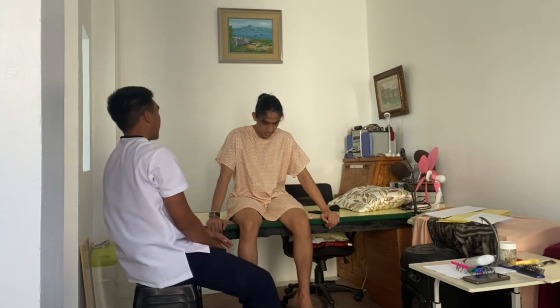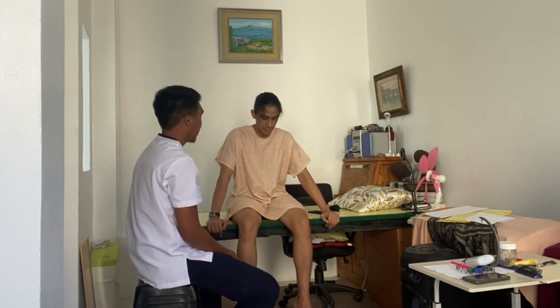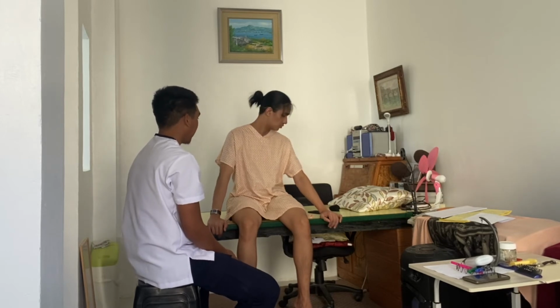Upon palpating, I noticed there's no tenderness, no swelling, and no signs of lesions or masses in your feet.